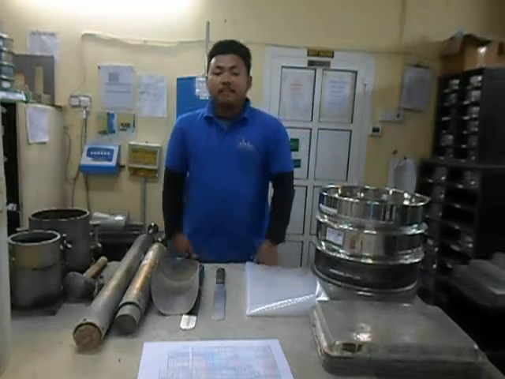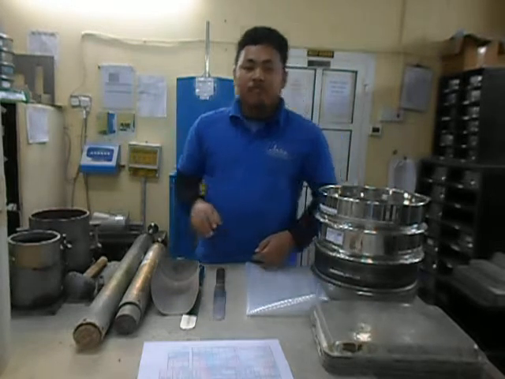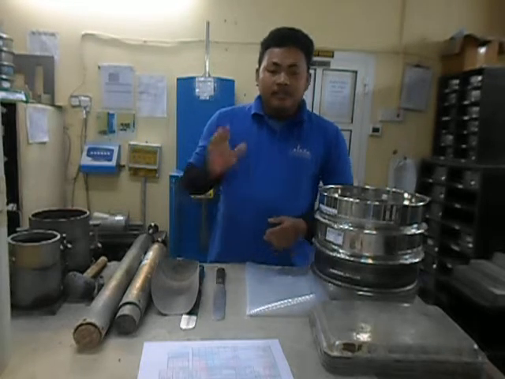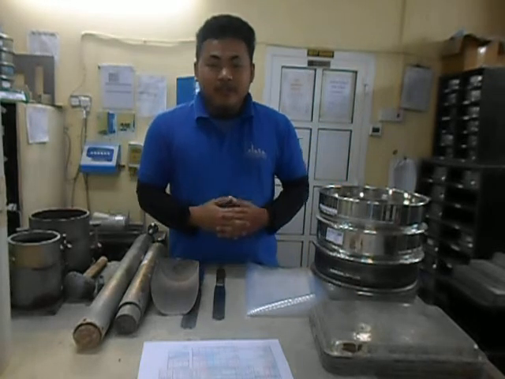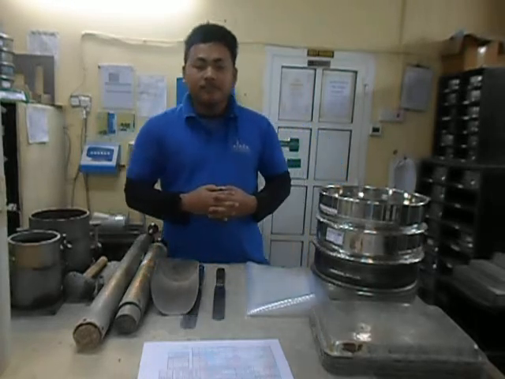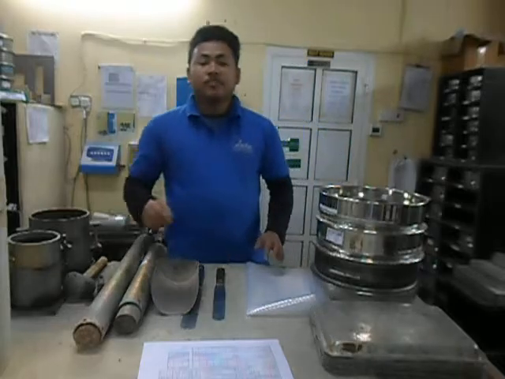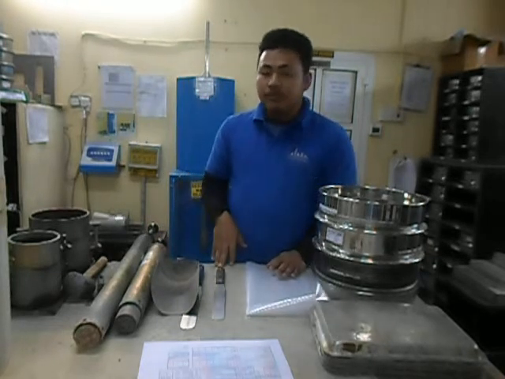Now the third step, types of test. There are three types of tests. The first one is the light manual compaction test, in which a 2.5 kg rammer is used.